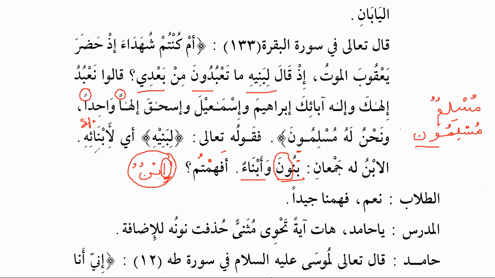Here, the teacher is trying to explain the word ibn, and whatever I explain is the same explanation. So the tullab, the students, ask the teacher, Na'am, fahimna jayyidan. Jayyidan means we understood very well. So the teacher says, Ya Hamidu, hati, give an ayah maful bihi.